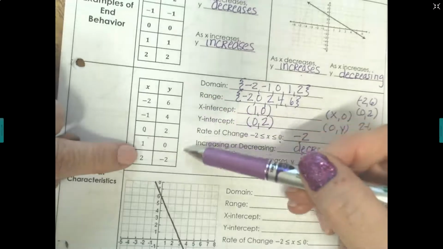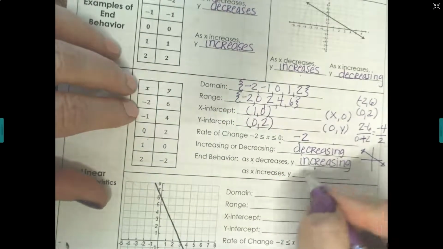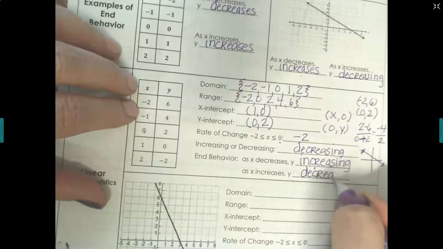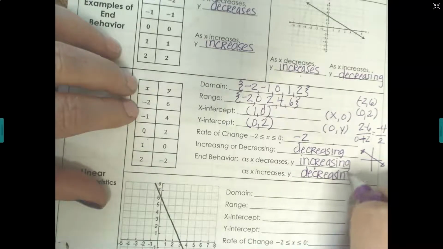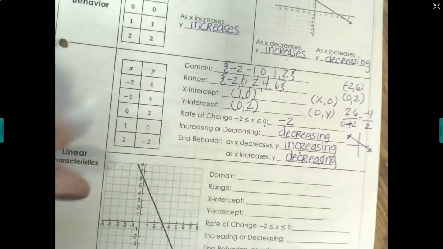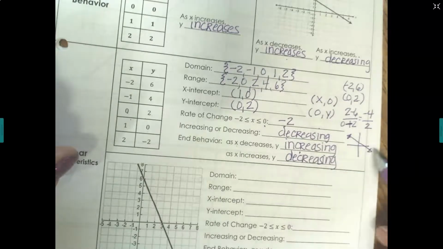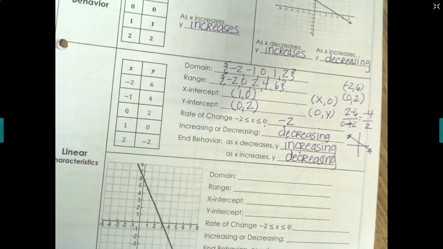And then as x increases, so as the x get bigger, they're going down, my y values are getting smaller as they go down. So as x increases, y decreases. Okay, and if we look at a simulated graph, this is not the graph of these points. It's just to give you an idea. If it has a negative slope, it looks like that. On the right-hand side, where the x's are increasing, the graph is going down, so that's why the y values are decreasing. All right, one last example.